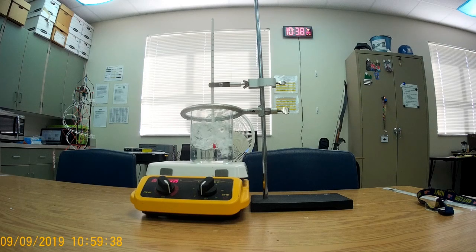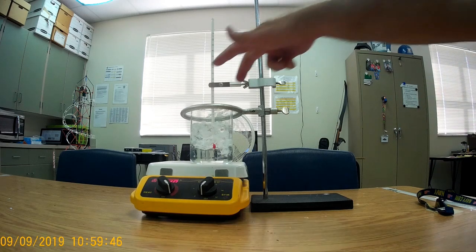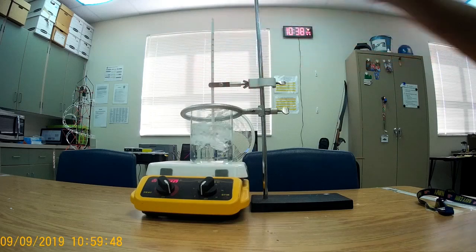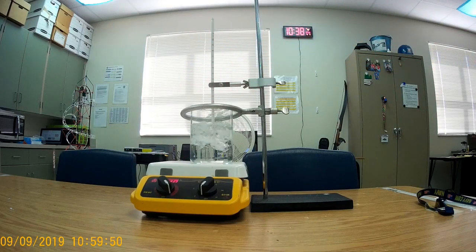That is the observation you're going to write down for 7 minutes, that the ice is freely floating. It's not touching the bottom. It is like a glass of ice water freely floating in there. 7 minutes, 30 seconds.